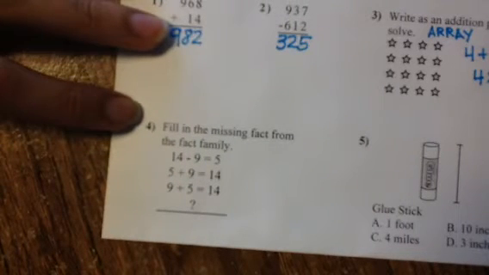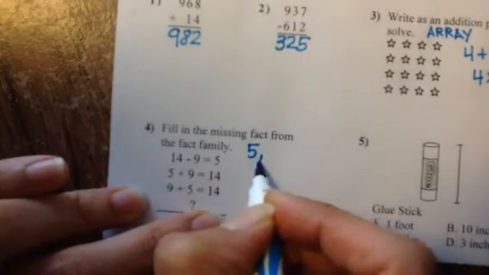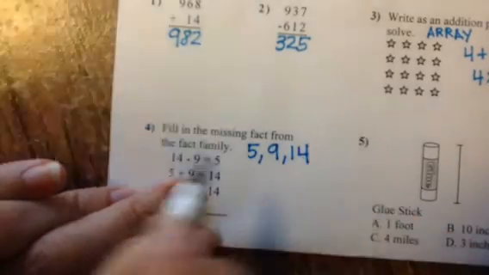So number 4 says, fill in the missing fact from the fact family. Now, remember, how many numbers make up a fact family? 3 numbers. So let's look at the number sentences we have here. And what are the 3 numbers you see? Okay, we have a 5, we have a 9, and then we have a 14.